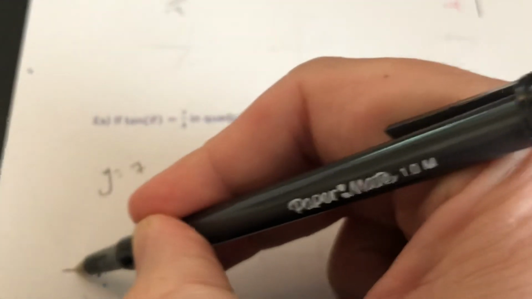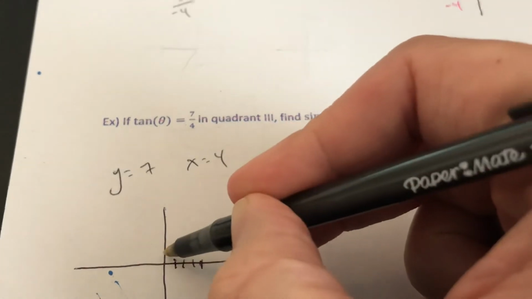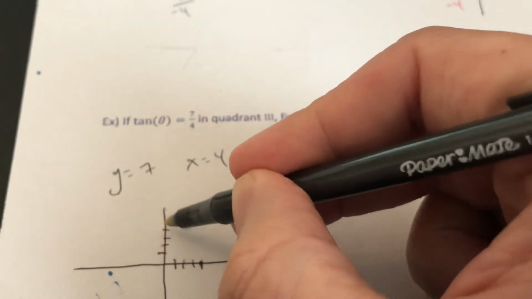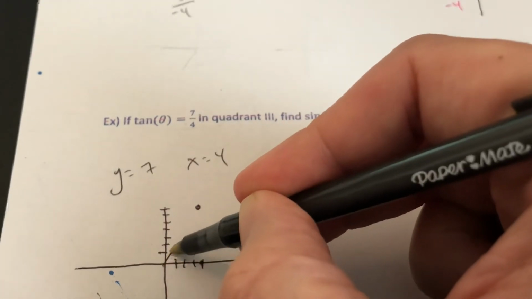Here we go. X is 4: 1, 2, 3, 4. Y is 7: 1, 2, 3, 4, 5, 6, 7. Doesn't need to be perfect, so we're right about here. And I draw my angle.